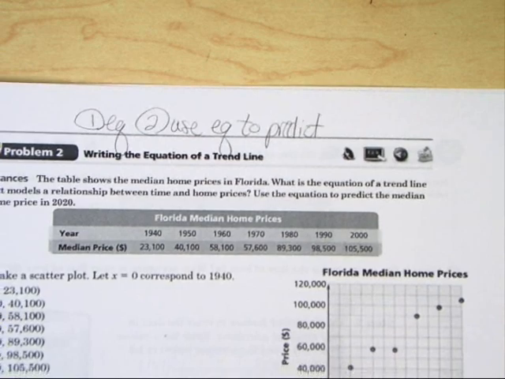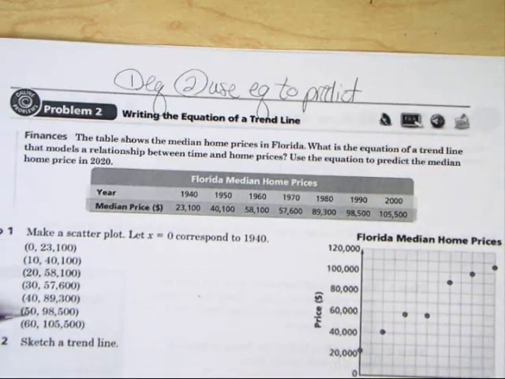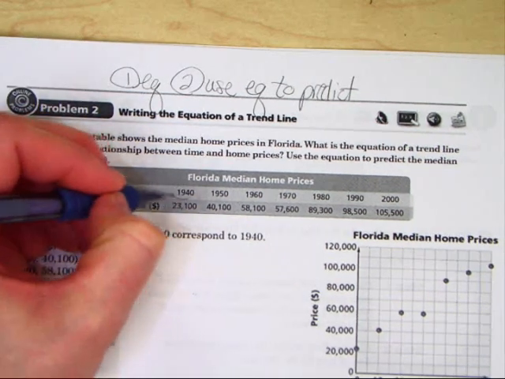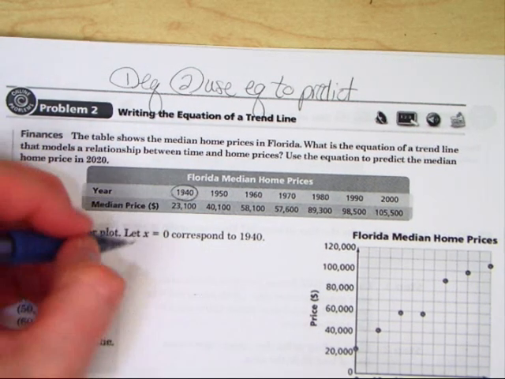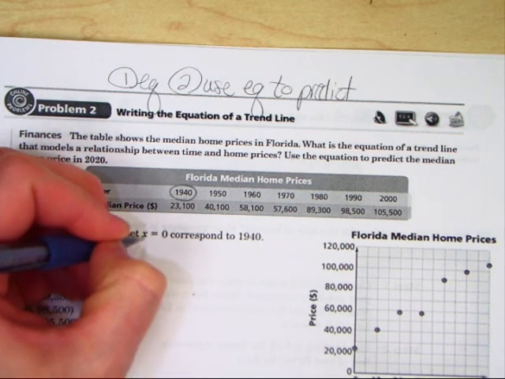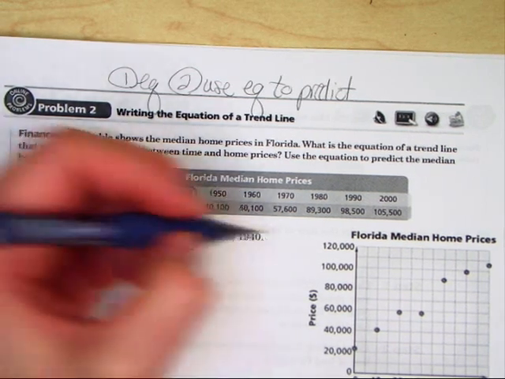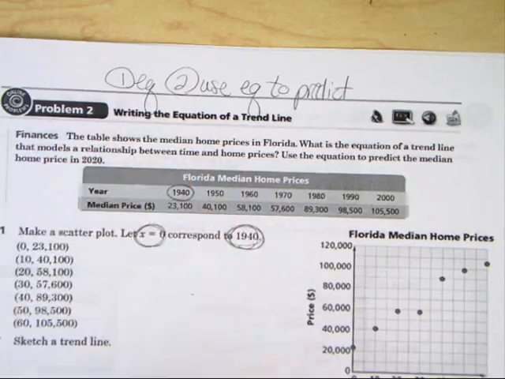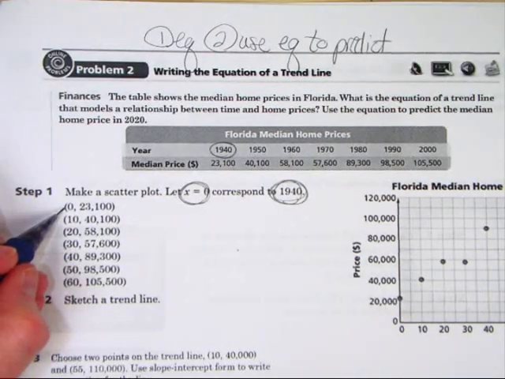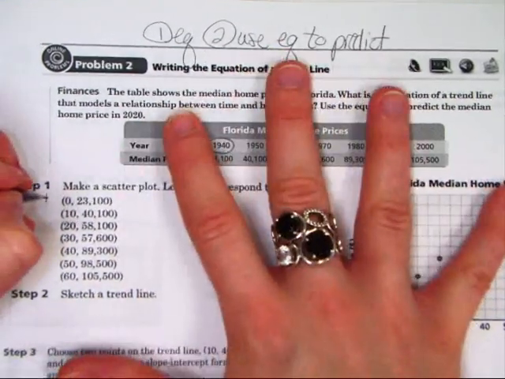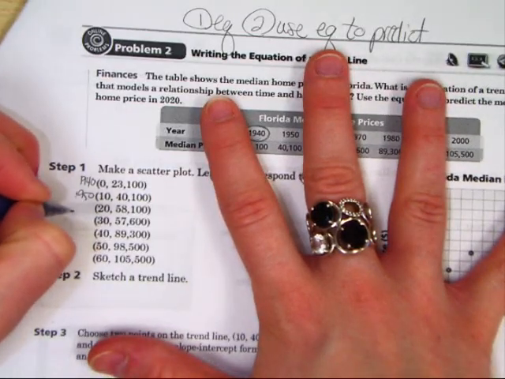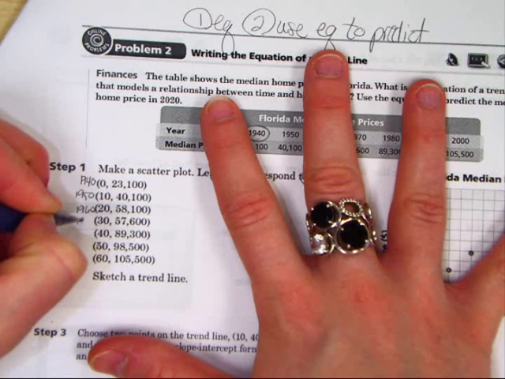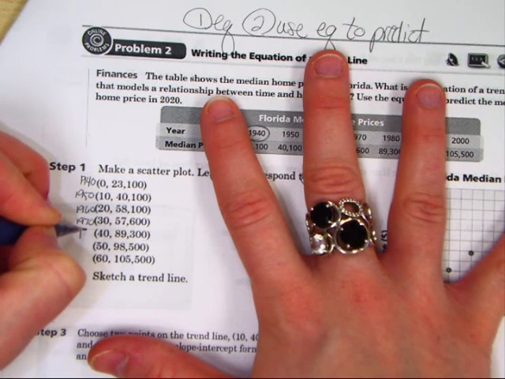Now, they've already made our ordered pairs for us, but we have to make sure that we understand they didn't use 1940. Can you see how it says 0? Just so you know, when we let x equal 0, that means it's 1940. So that's why we use 0 here. 10 is 1950, and they do that so our numbers are easier to handle. It's much easier to plug in smaller numbers.